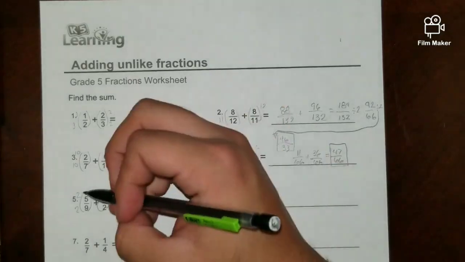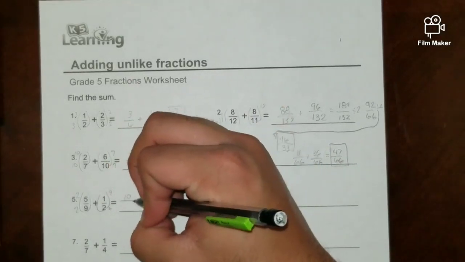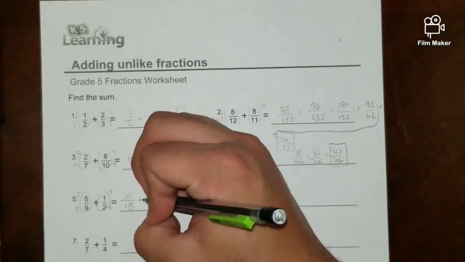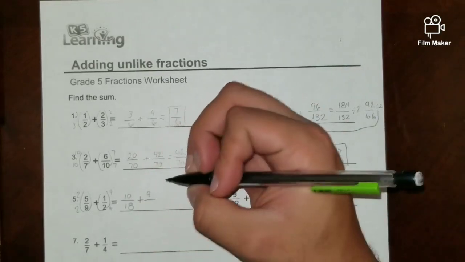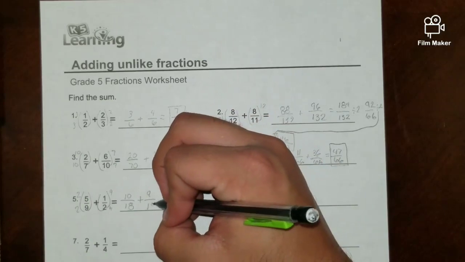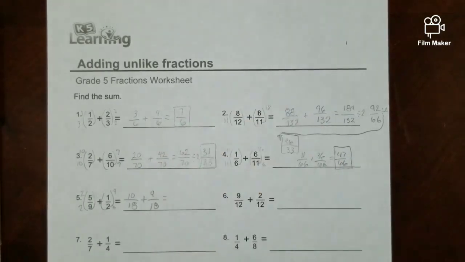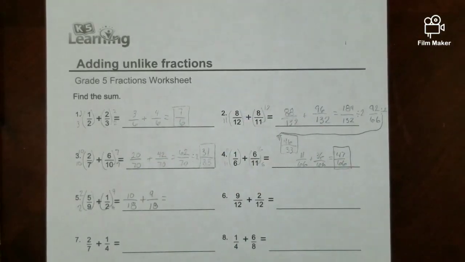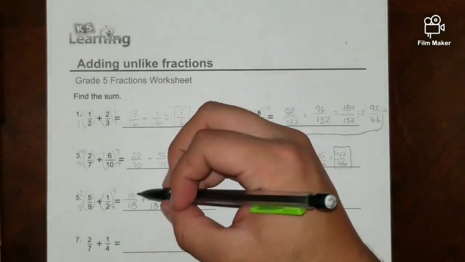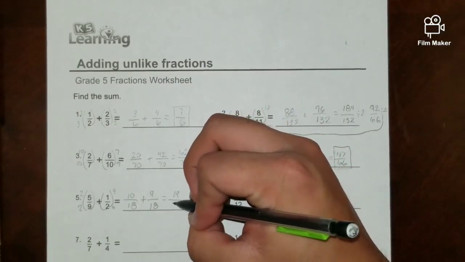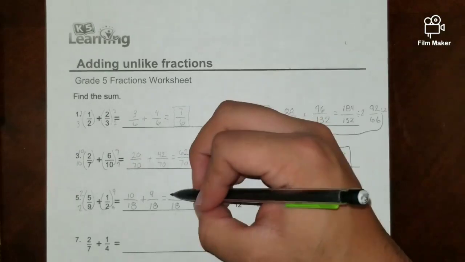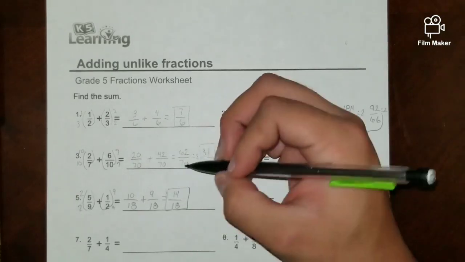It'll give us 5 times 2 is 10 over 18 plus 9 over 18. And now we just add them together. 10 plus 9 is 19 over 18. Final answer, since it cannot be reduced anymore.